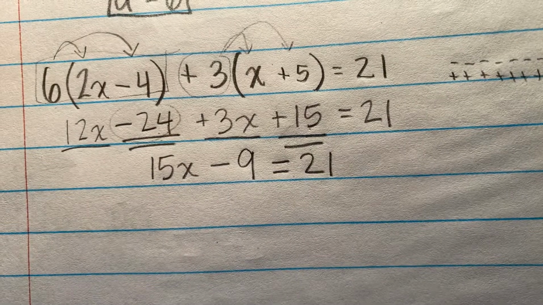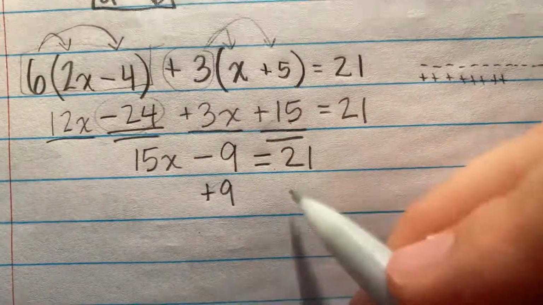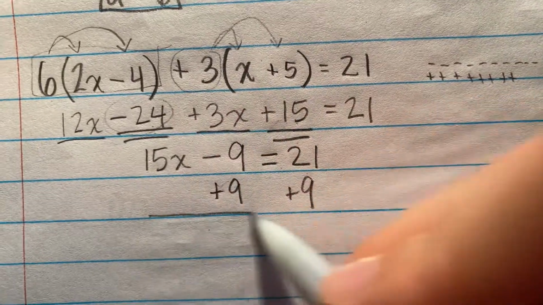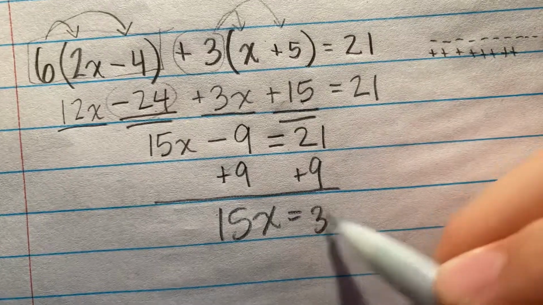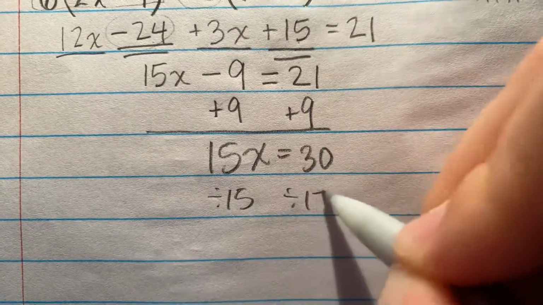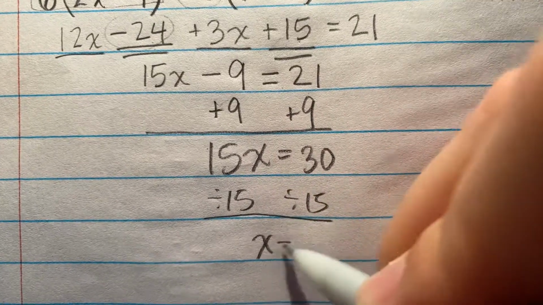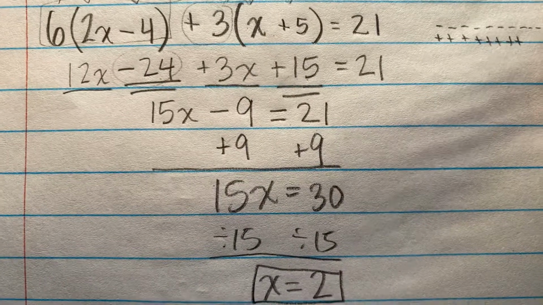Okay. Now I need to get x by itself. So here this just goes back to the two-step equations you did in the previous problems. I'm going to add 9 to both sides. And then x is being multiplied by 15, so I'm going to divide by 15. And I get x equals 2. And you're going to use a similar process to answer your question.